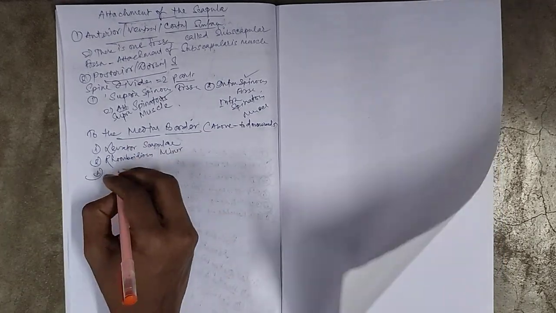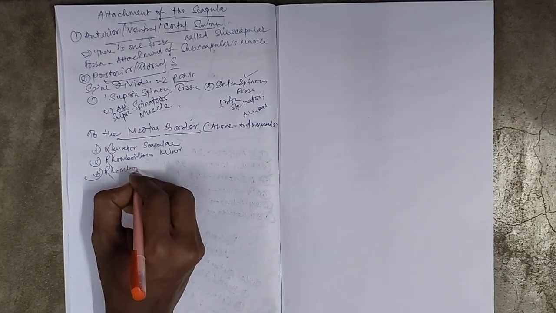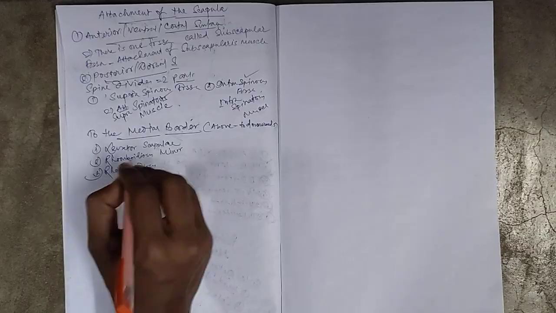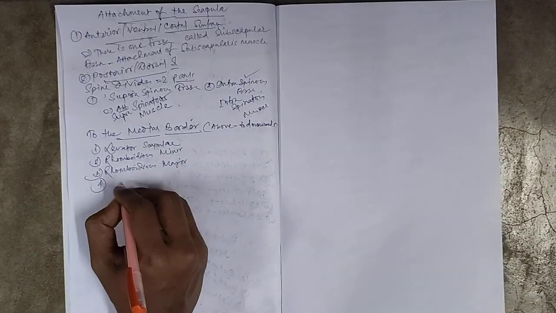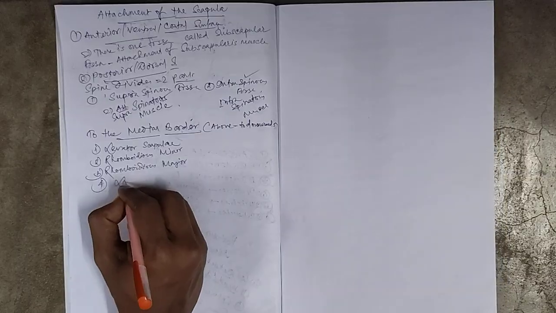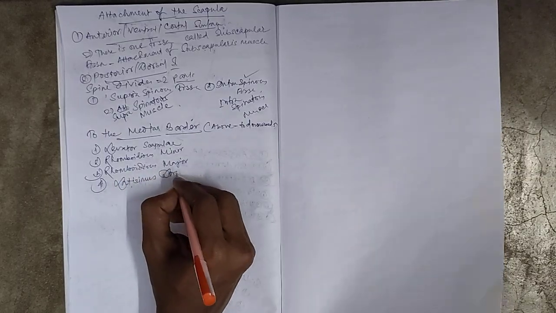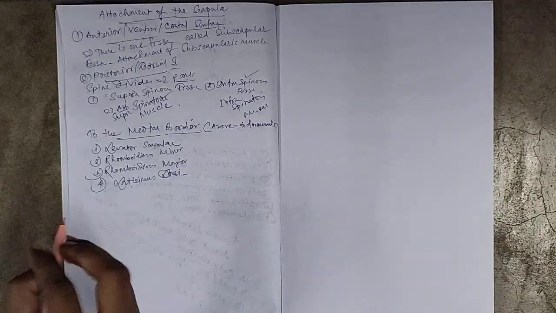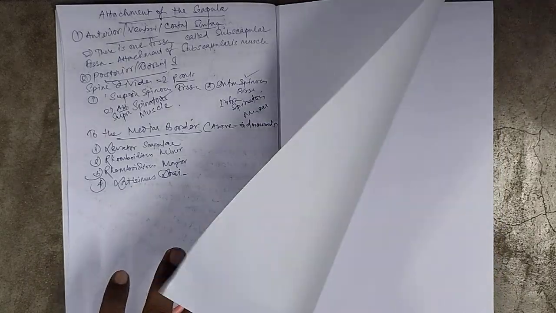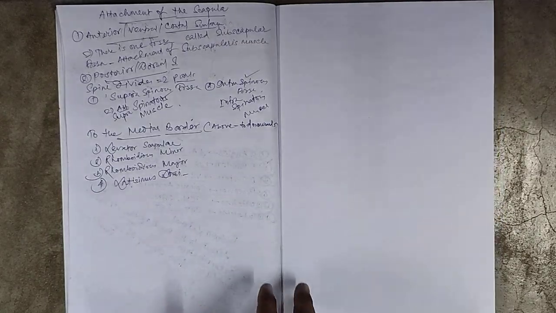Number 3, the rhomboideus major. Number 4, the latissimus dorsi. And to the medial border, the anterior surface superior to the inferior angle is the attachment of serratus anterior also.